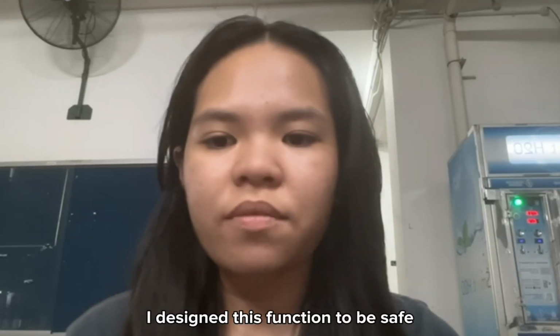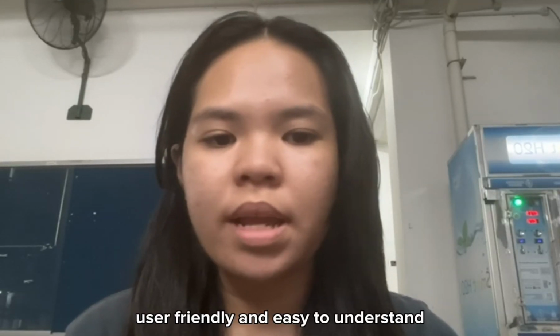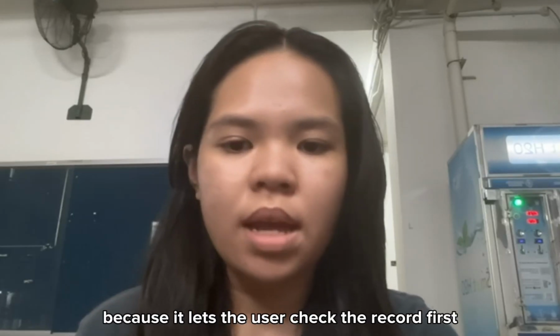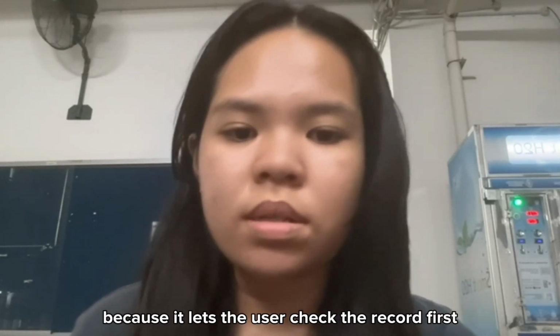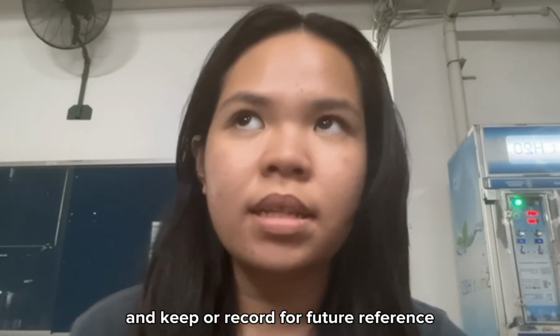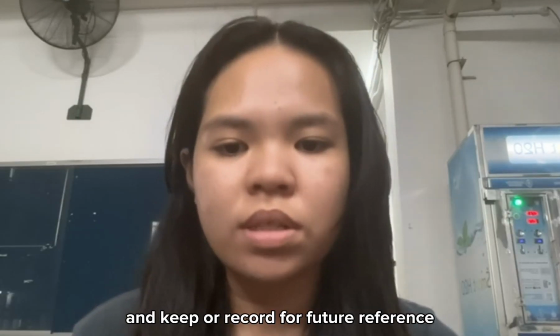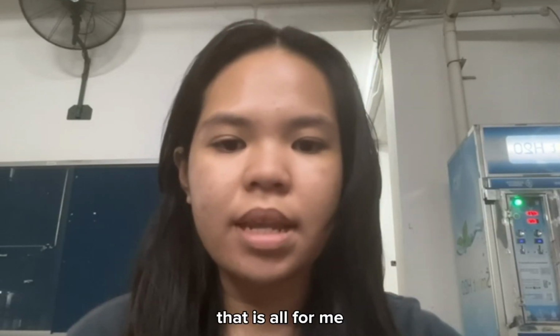I designed this function to be safe, user-friendly, and easy to understand because it lets the user check the record first and keep all records for future reference. That is all for me.